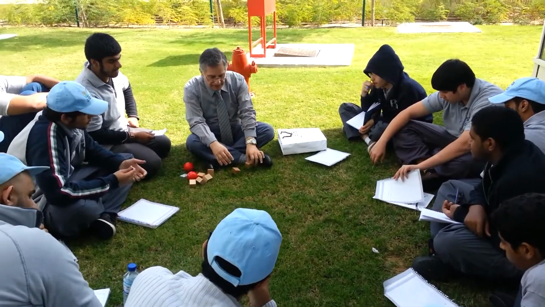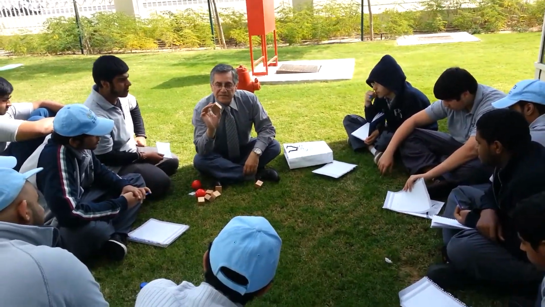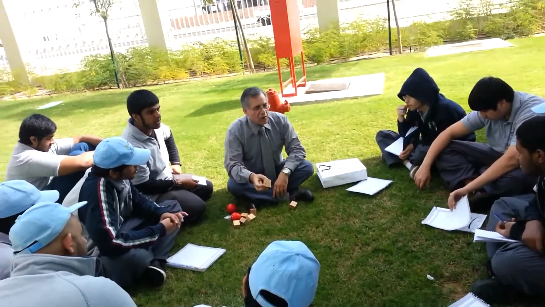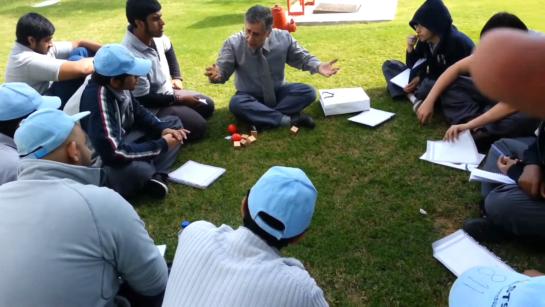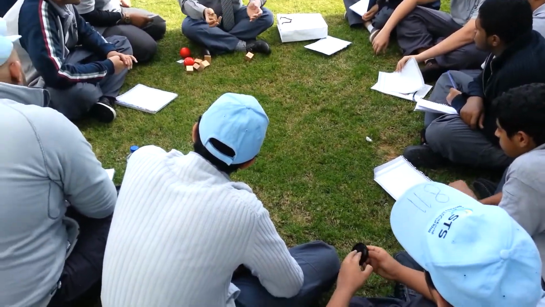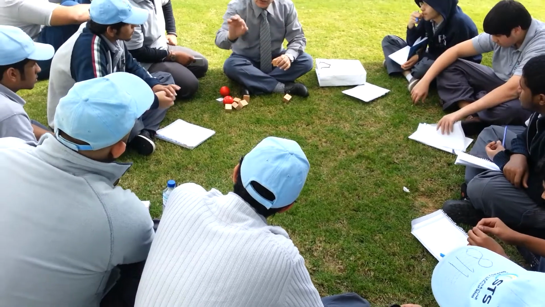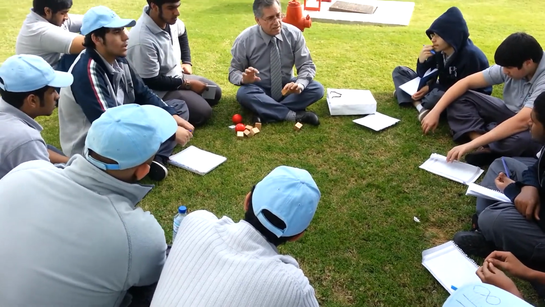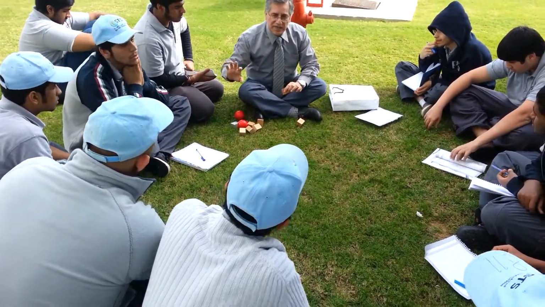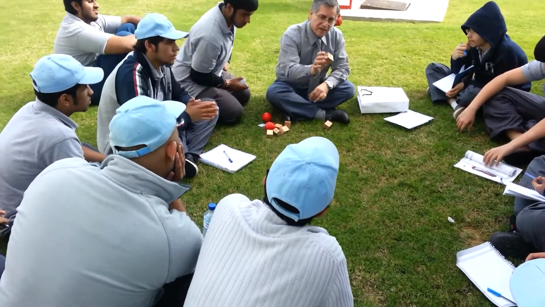Okay. Now, what is the sample space of this experiment? What are all the possibilities of the outcomes? So it's 1, 2, 3, 4, 5, 6. These are all the possible outcomes from throwing this cube.